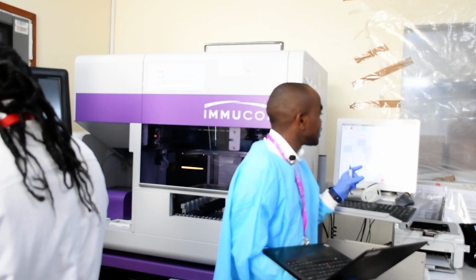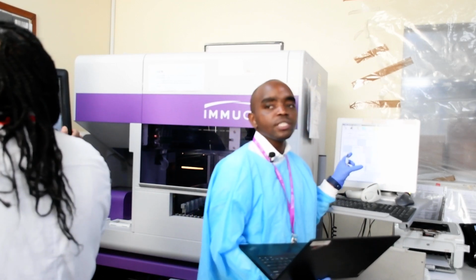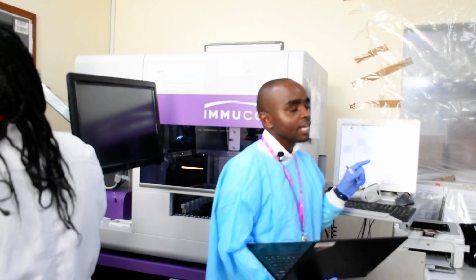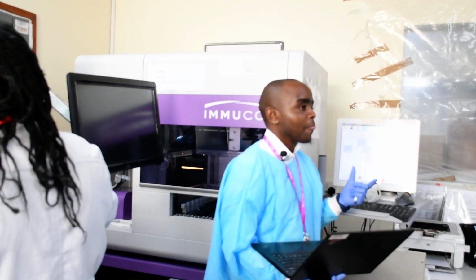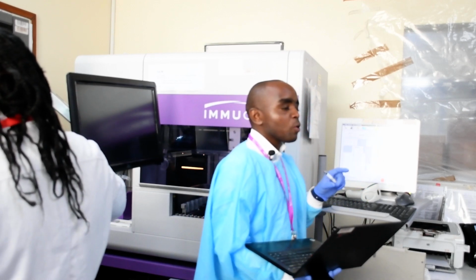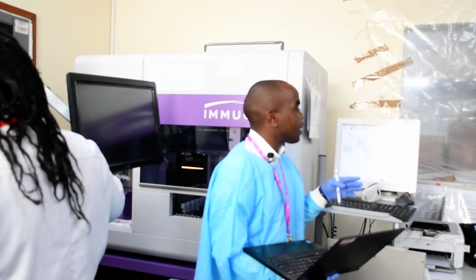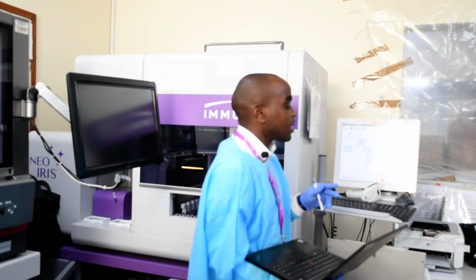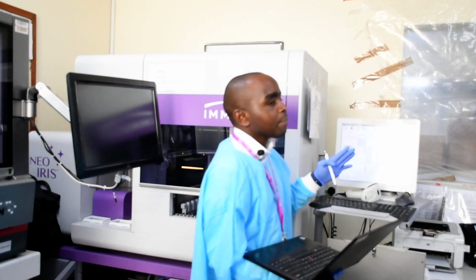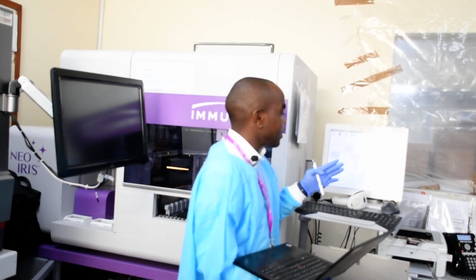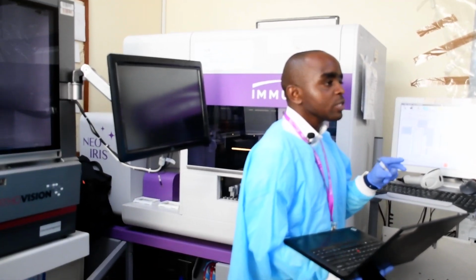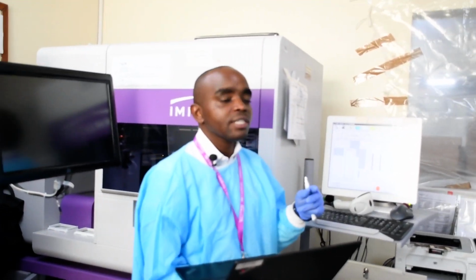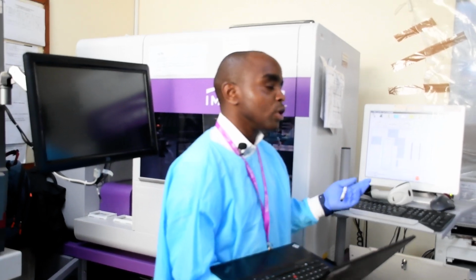Basically, we just want to see the concentration of antibody A and antibody B, especially on blood group O. Because if you transfuse blood group O to AB or other recipients other than blood group O, then those anti-A and anti-B, if they are at a higher titer, are capable of causing hemolysis.